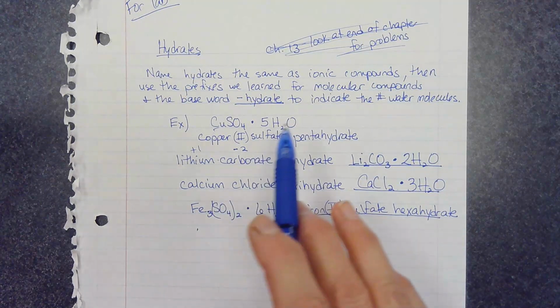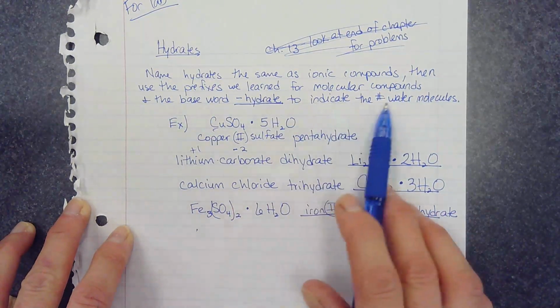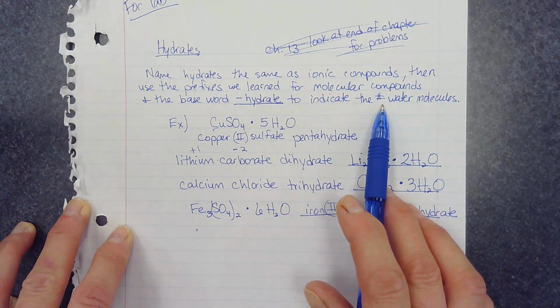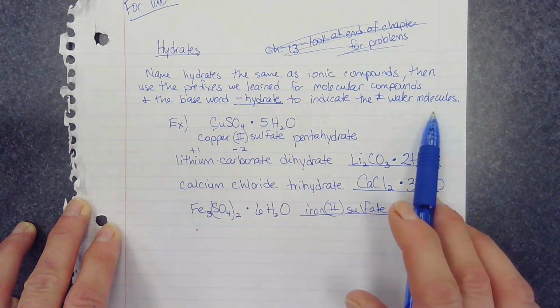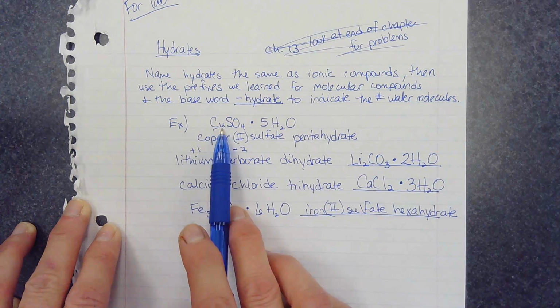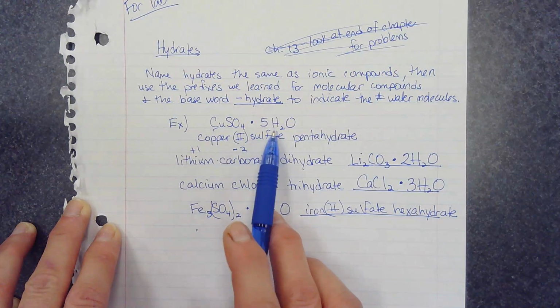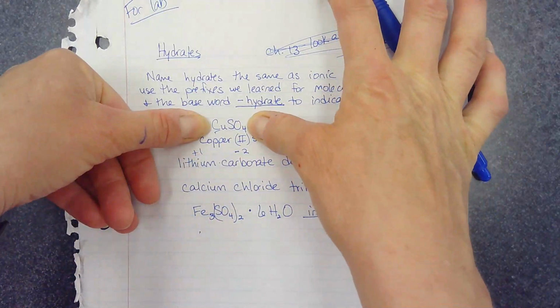So it says name hydrates the same as ionic compounds, then use the prefixes we learned for molecular compounds and the base word hydrate. CuSO4·5H2O. You name this first.